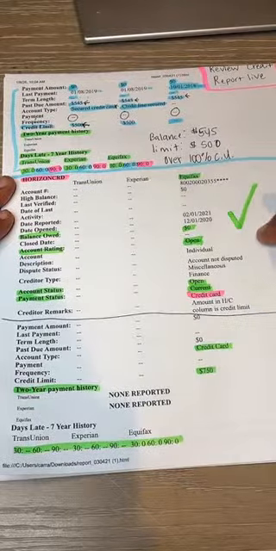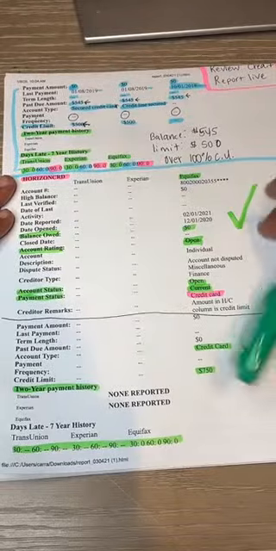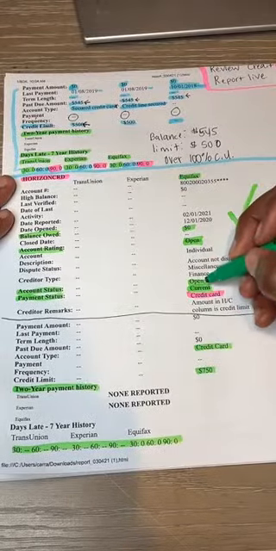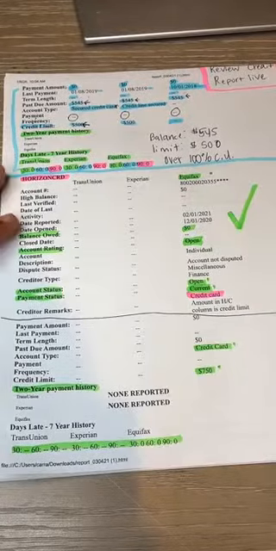This is a good account. So you want to leave this type of account on your report. When you see these different positive impacts on it, you want to leave it on your report.